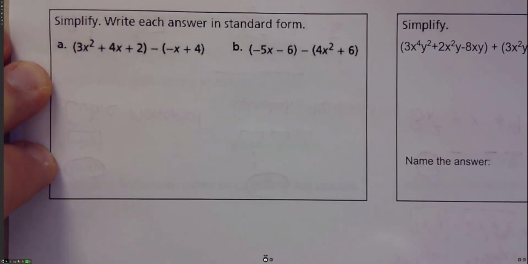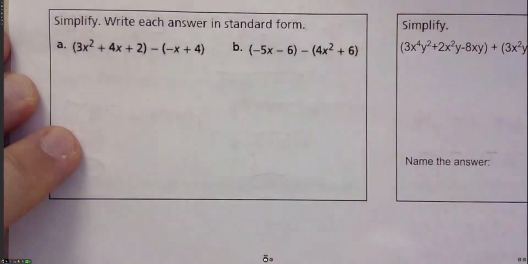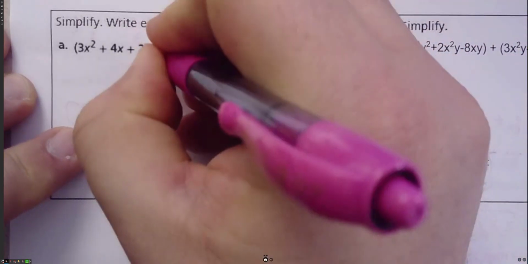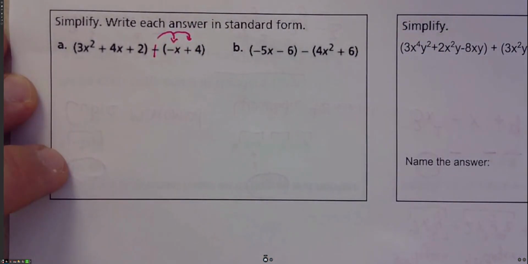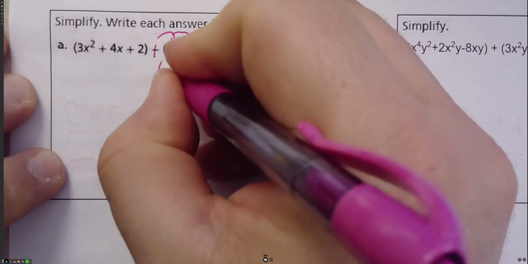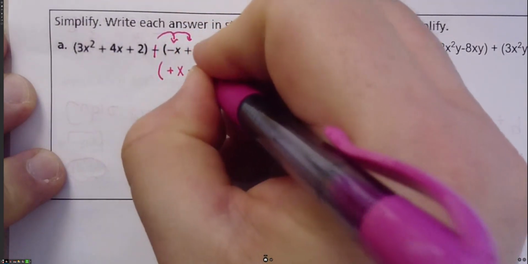Here, how are these different than the ones we just did? Oh, it's a minus. We do not like minuses. So what I'm going to do is make it a plus, and change that. You can leave it, but I highly recommend not doing it. Get rid of the minus, because there are going to be so many steps it's easy to get lost. I'm going to distribute in the minus. What happens when you multiply everything by a minus? It switches the sign. So this really becomes a positive x minus 4.